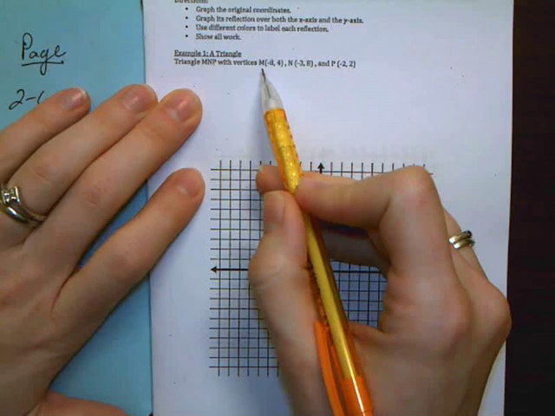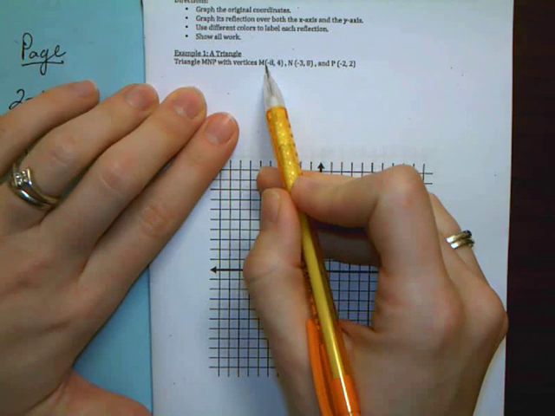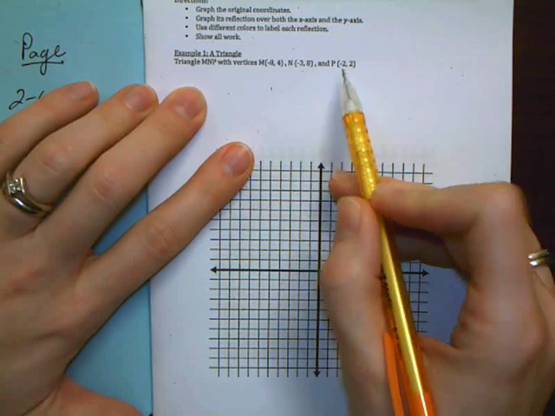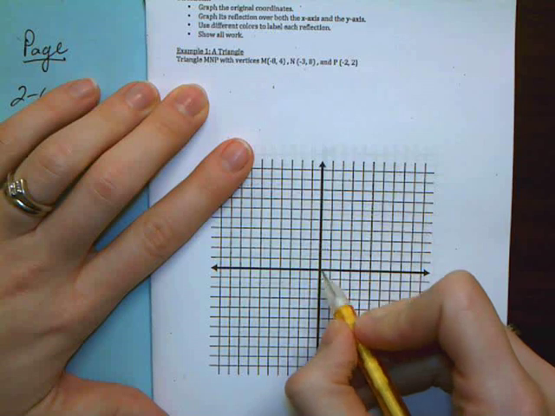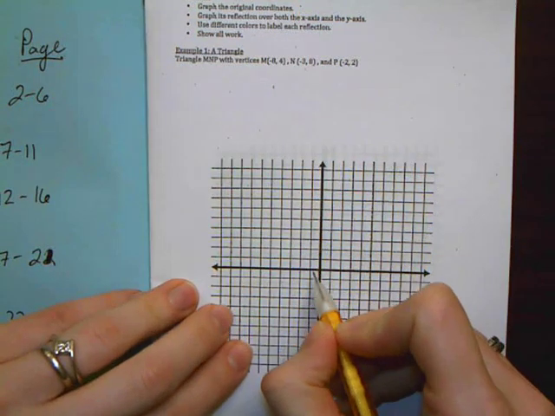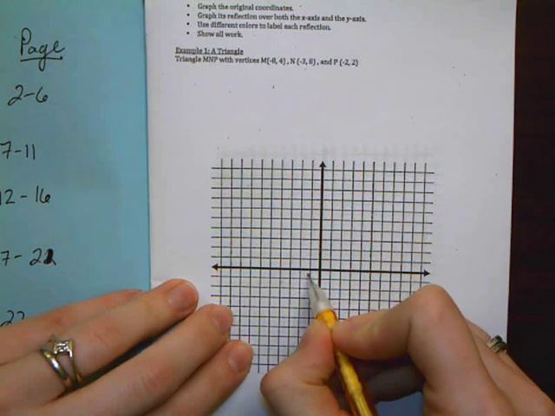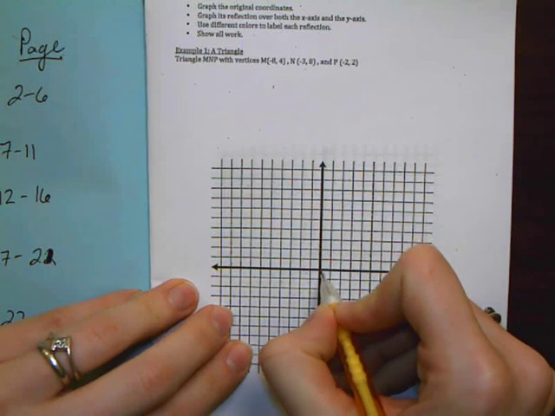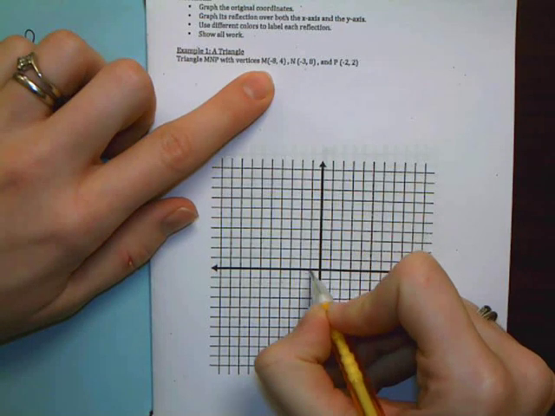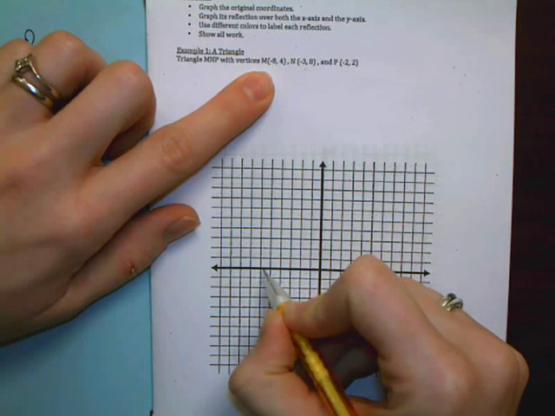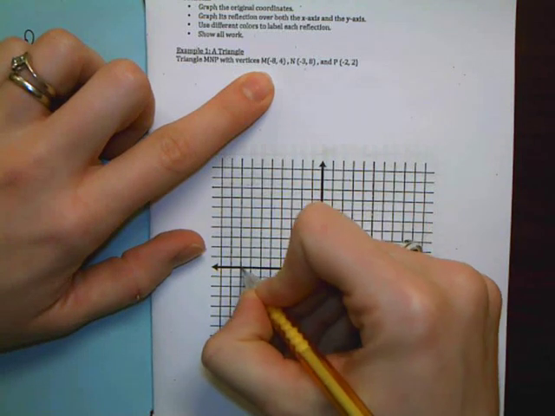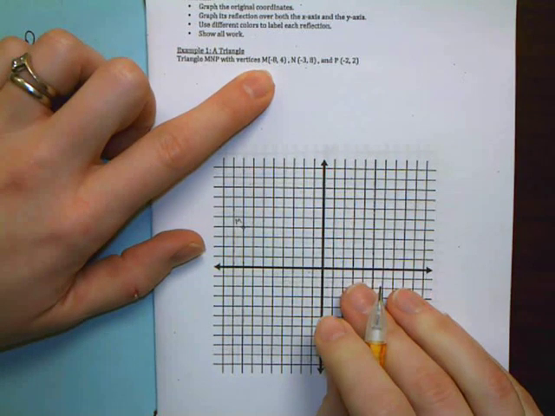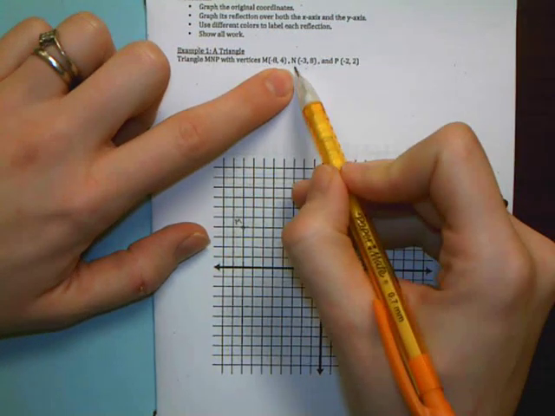And we name triangles by their vertices. So we have M at negative 8, 4. We have N at negative 3, 8, and P at negative 2, 2. And that's going to be our pre-image. So what you're going to do is start at the origin. If it helps you to plot points, if it helps you to write in the numbers, then you can do that. I'm just going to count. So I'm going to go to the left 8: 1, 2, 3, 4, 5, 6, 7, 8. And then up 1, 2, 3, 4. I'm going to place a point and then label that point with my M.